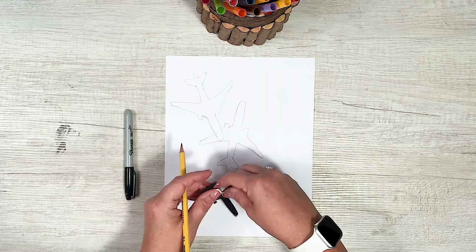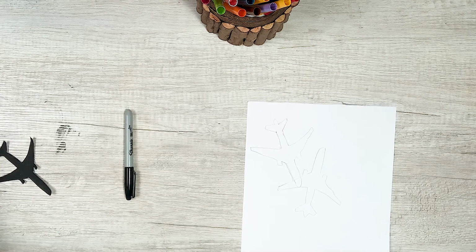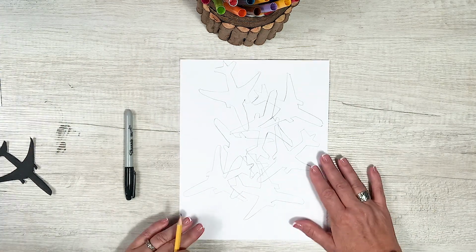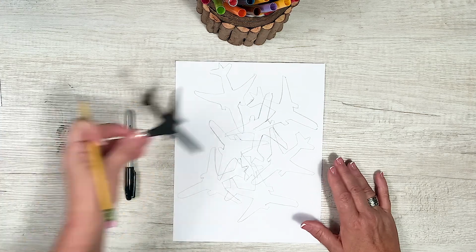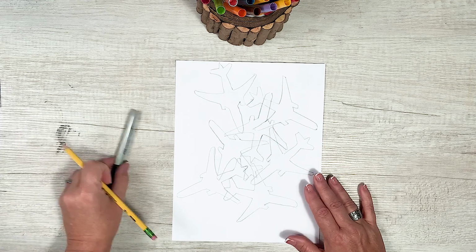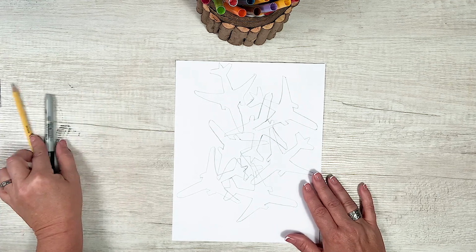Now, just to save time, that is what it looks like. Airplanes going all different directions. Now here comes the fun part.